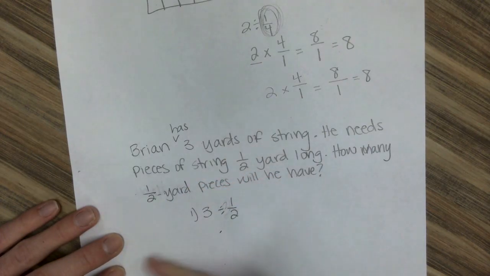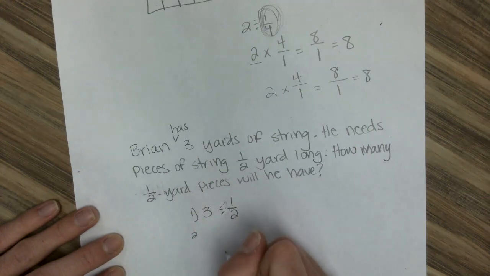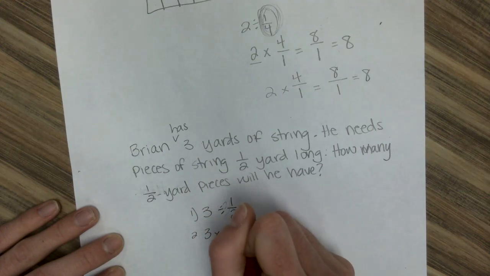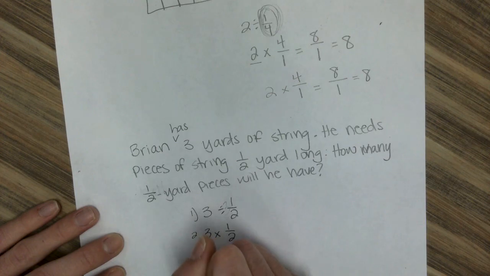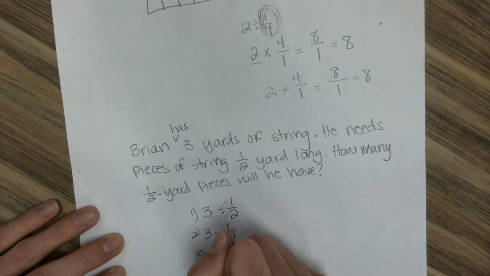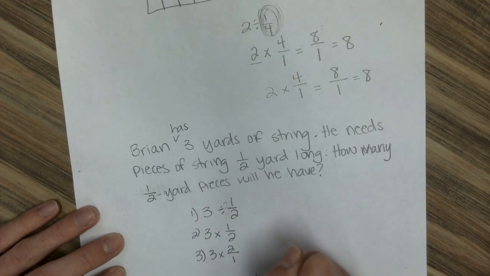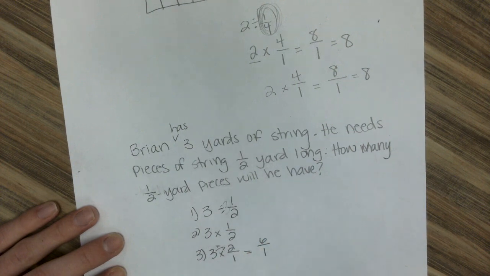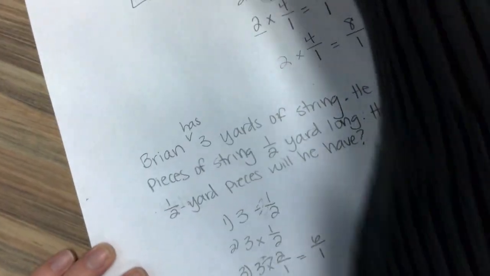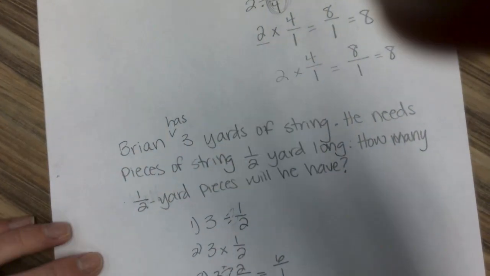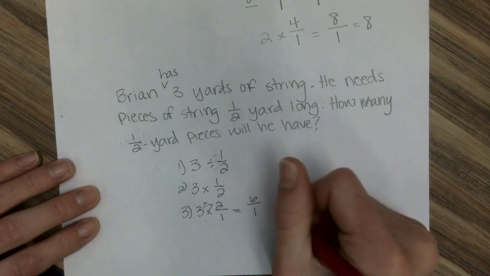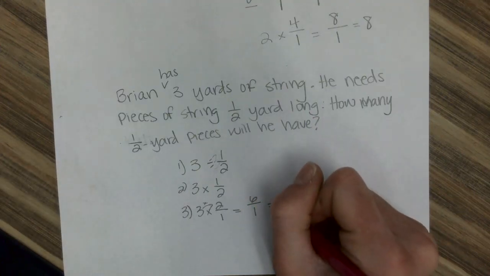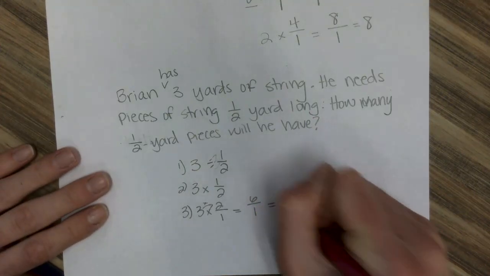So with keep, change, flip, it becomes 3 times 2/1. And the answer is 6. Multiply your numerators, keep your denominator. You get 6/1, which is 6 divided by 1. Anything divided by 1 is itself. So 6.